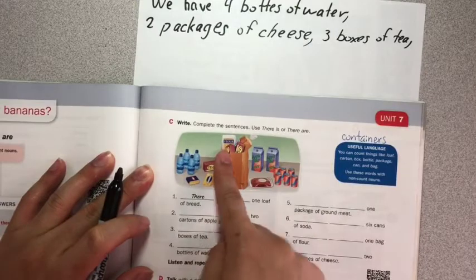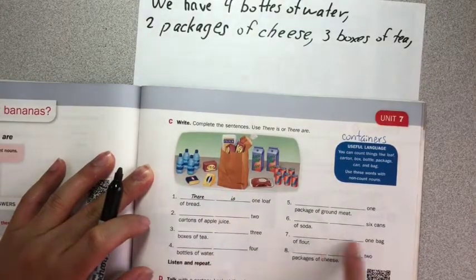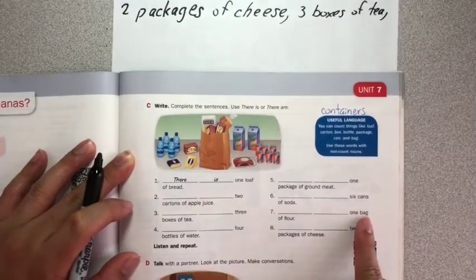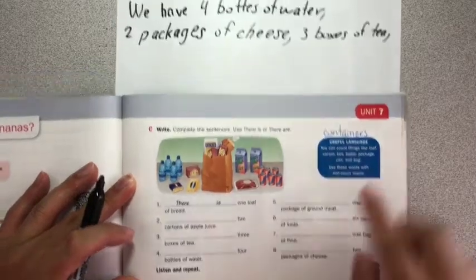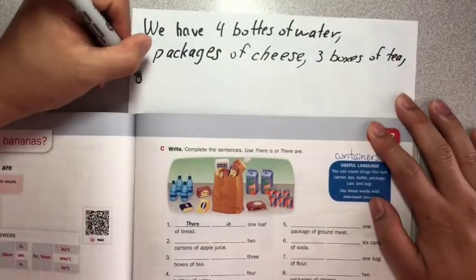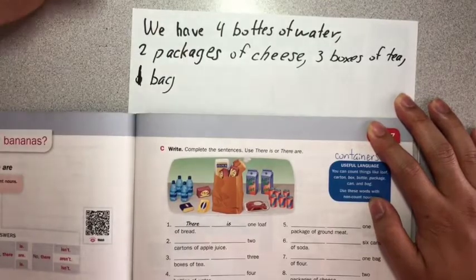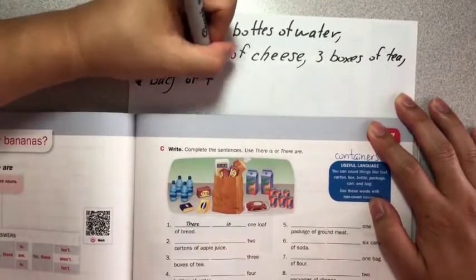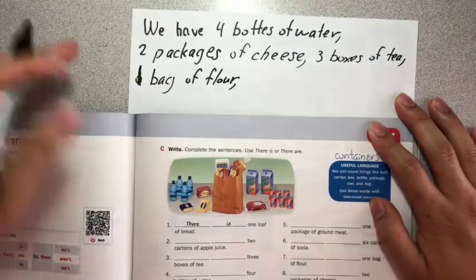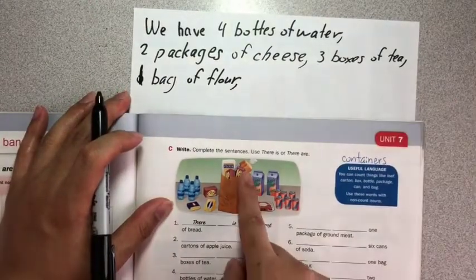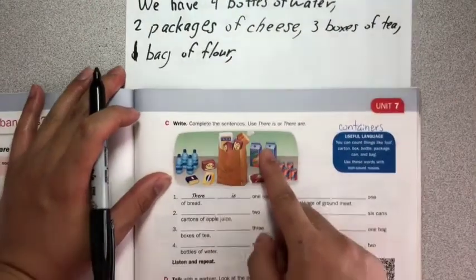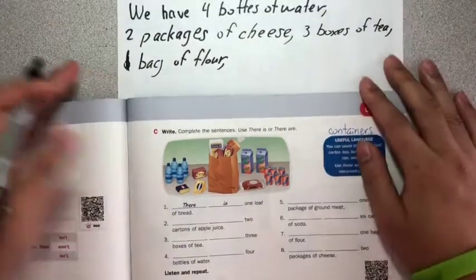Flour. Yeah, we're talking bags. So how many bags of flour? 1 bag of flour, comma. Bread. How many loaves of bread? 1 loaf of bread.